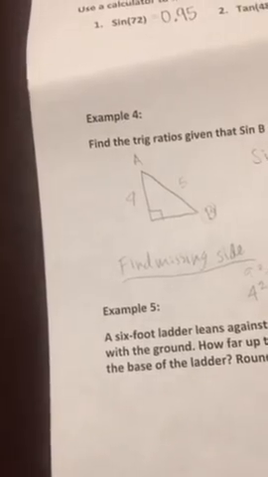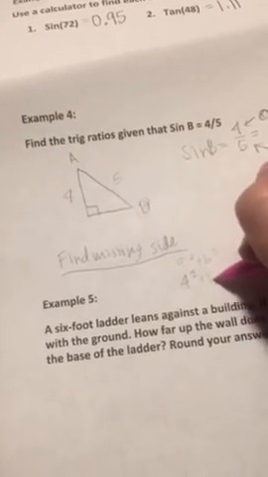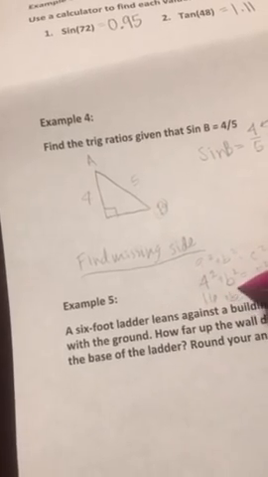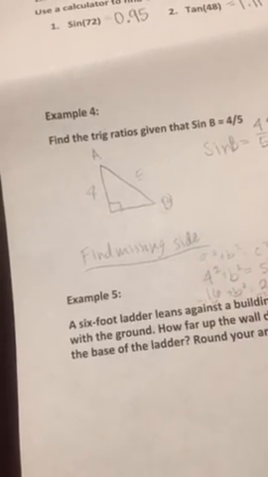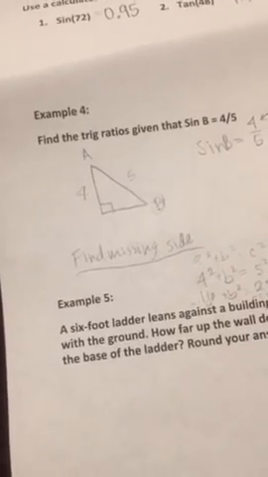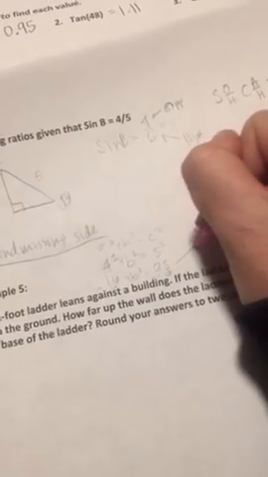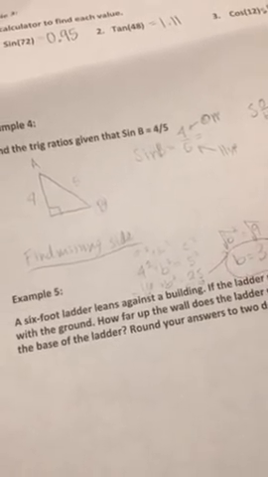The hypotenuse always goes in for C. And I don't know what B is, so I'm going to leave it a variable. 4 squared is 16 plus b squared equals 25 minus 16. And b squared equals 9. To get the power to go away, we square root it. B equals square root of 9 is 3.